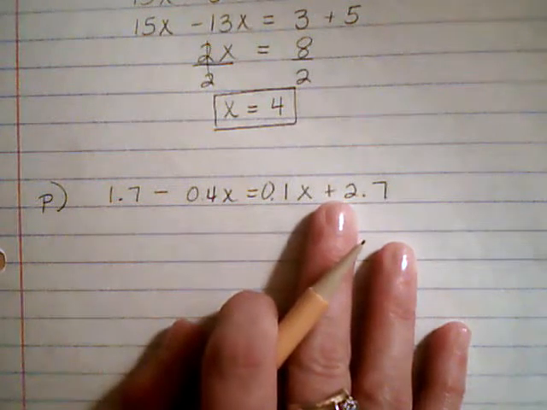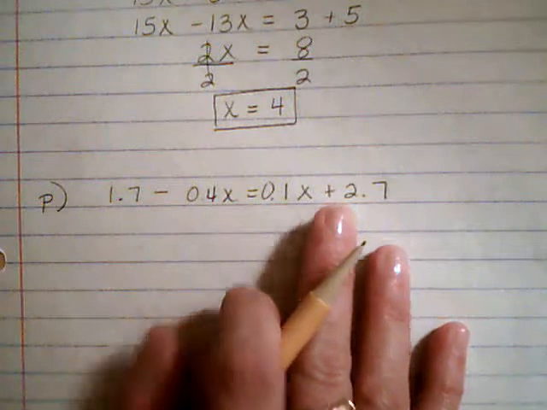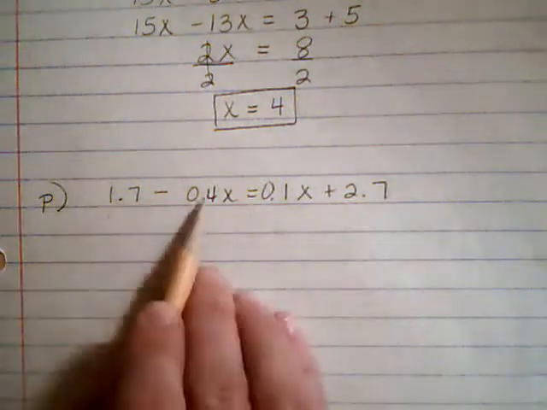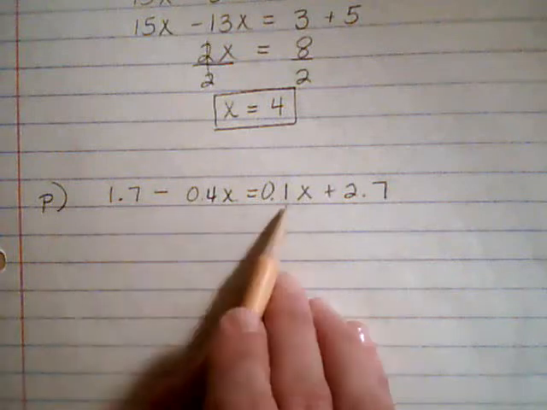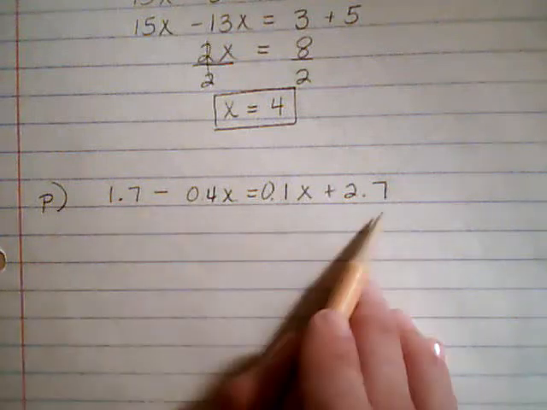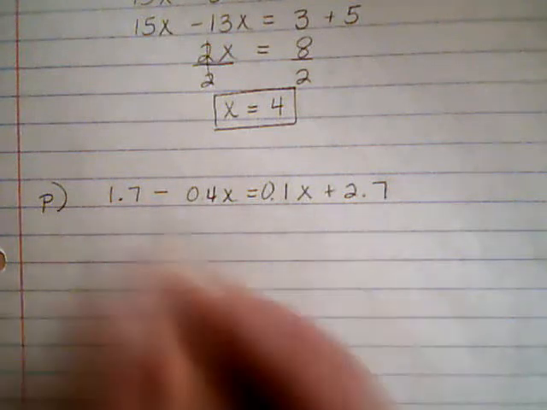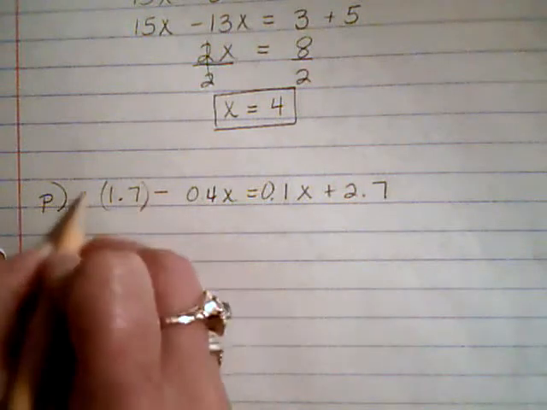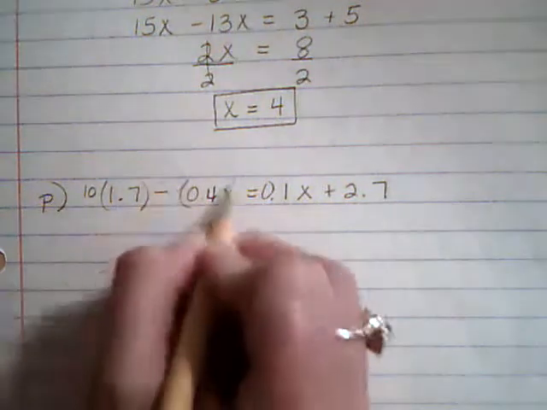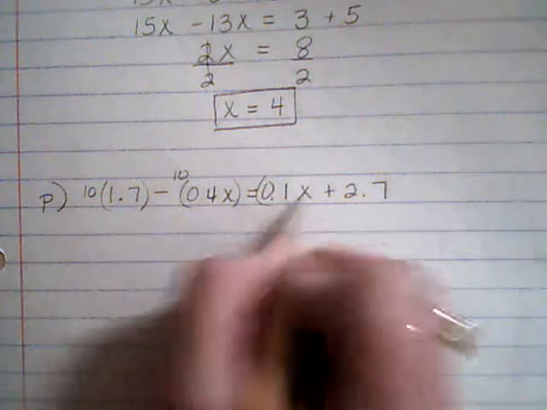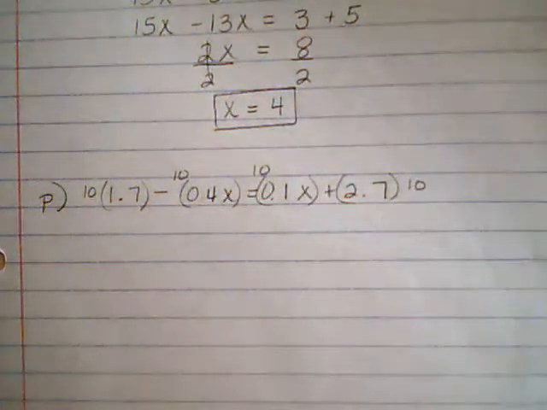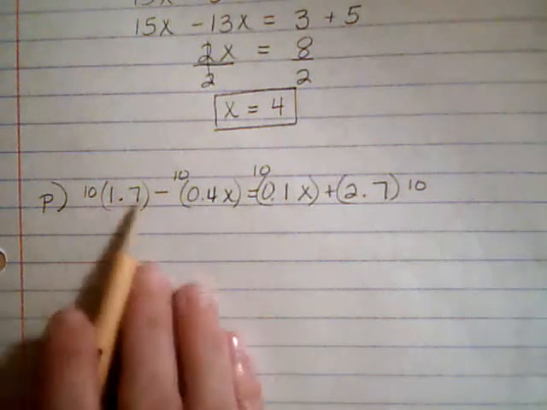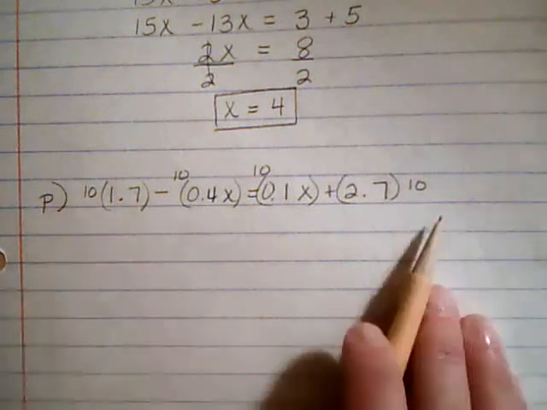Okay, so to get rid of the decimals, you have to look at how many decimal places you have in the problem. Each term just has one decimal place, which is the tenths place. So to get rid of that decimal, what I can do is multiply every term by 10. Whatever place value you have in the problem, that's what you would multiply by. So if I had hundredths, which would be 2 decimal places, I would multiply by 100.